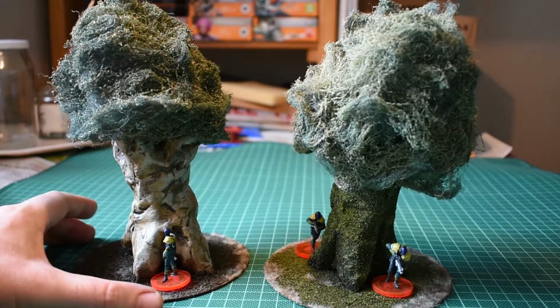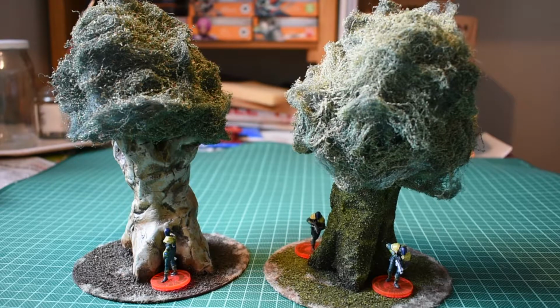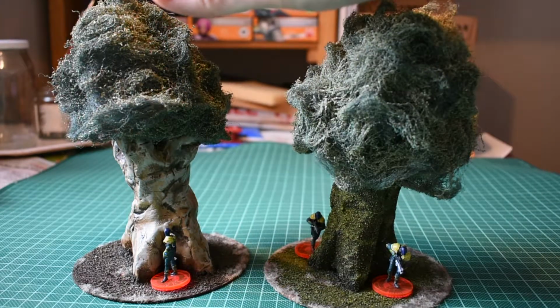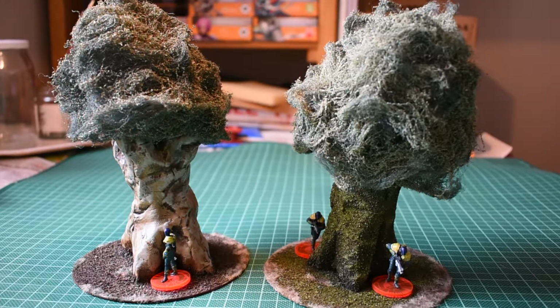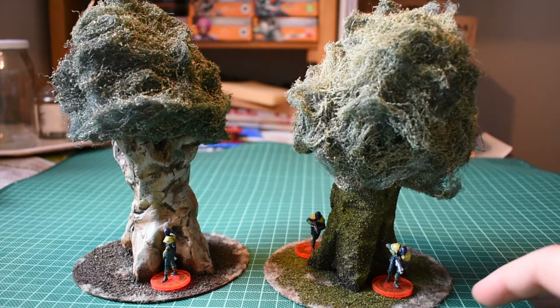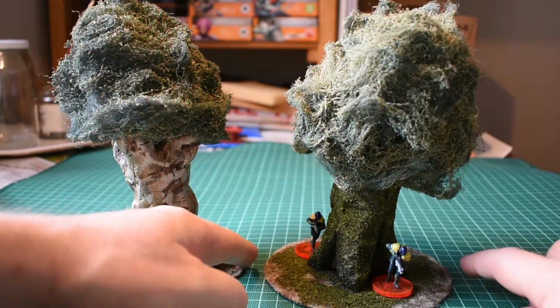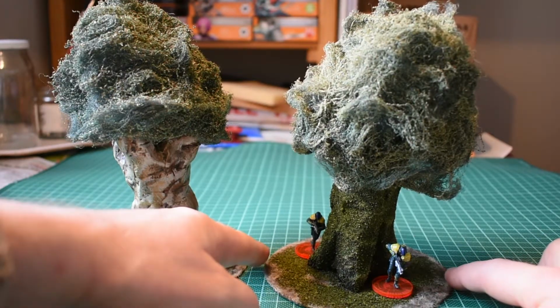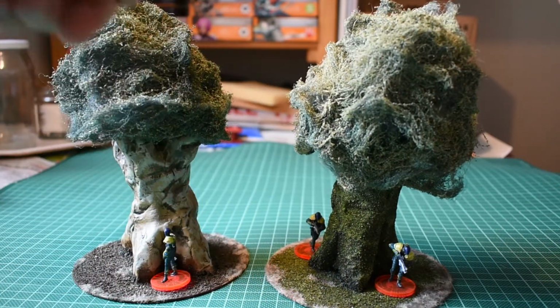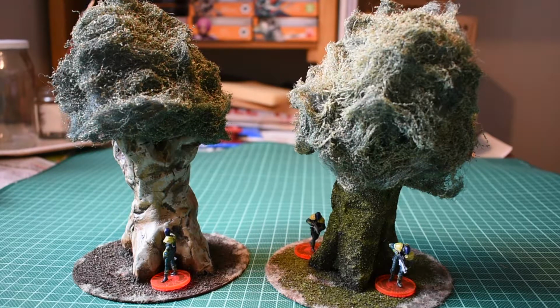So if I had a taller tree, which you can't see in my hand, where the trunk finishes here and then up above you've got another bit of canopy, and the trunk is the width of a CD at the base and tapers in, so you've got that much line of sight blocking.